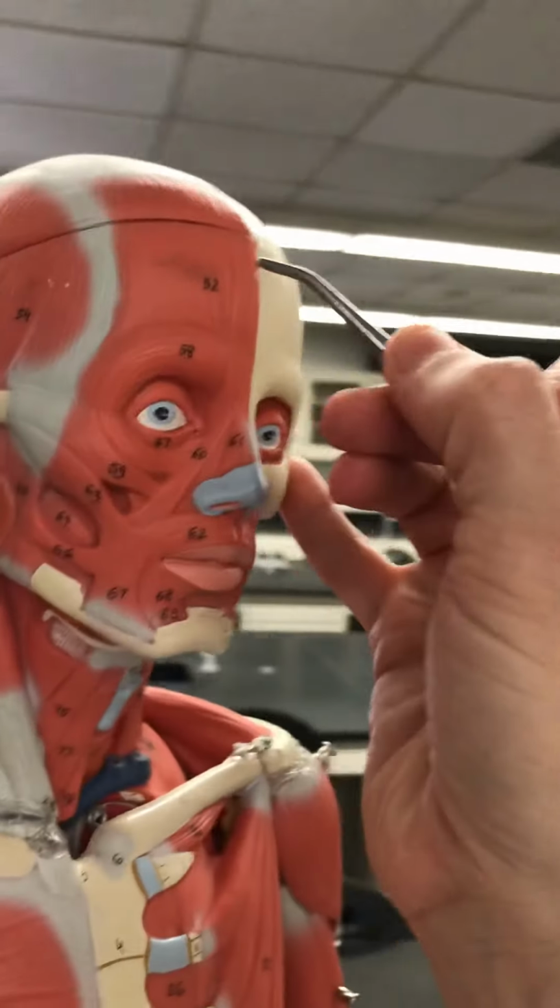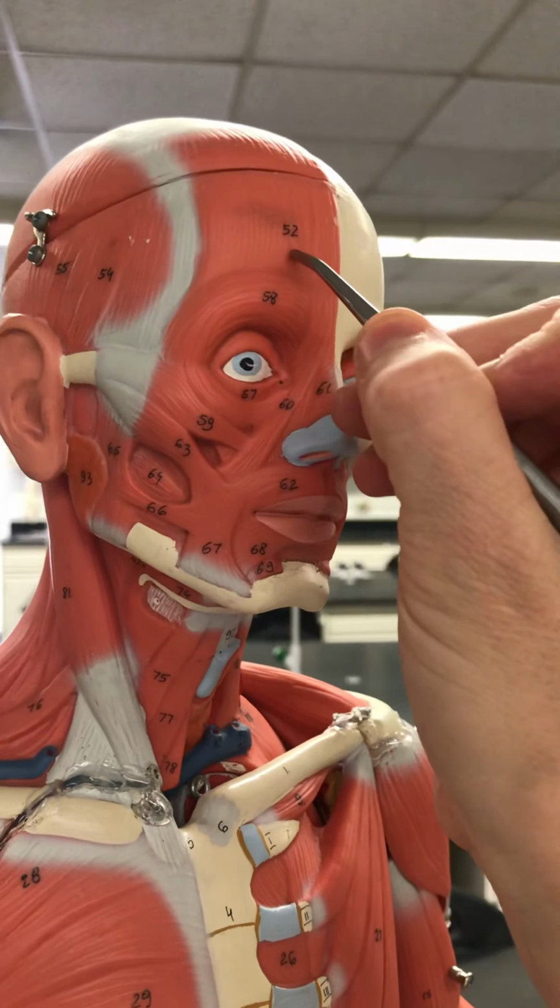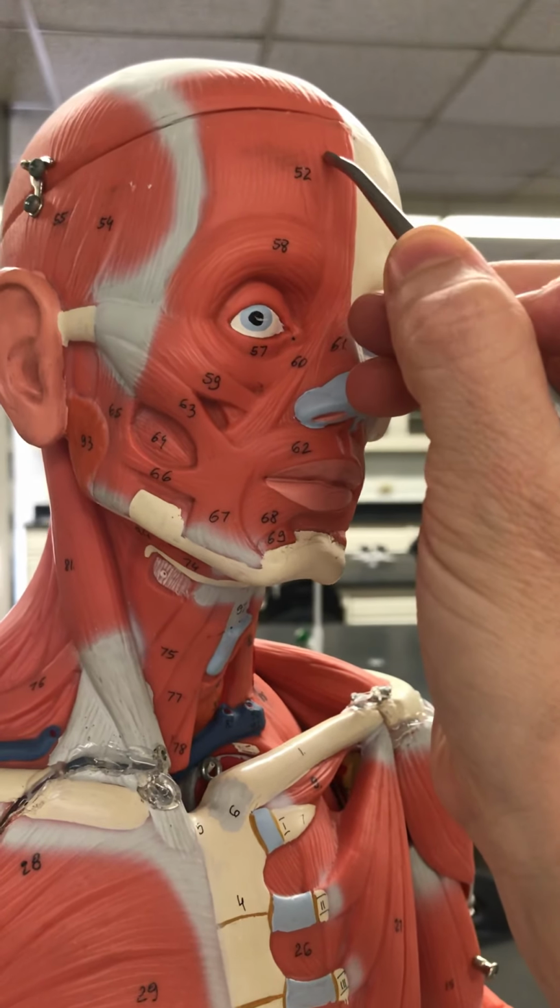And on the face and cranium, we have the frontalis muscle.